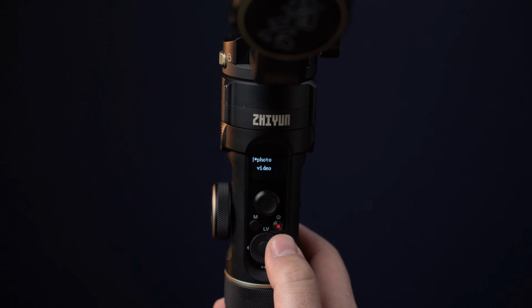When you go into mode, we have two options. We have photo mode for time lapses and video mode. I'm usually going to use this mode for video, so I'm going to select video, and then we have points.